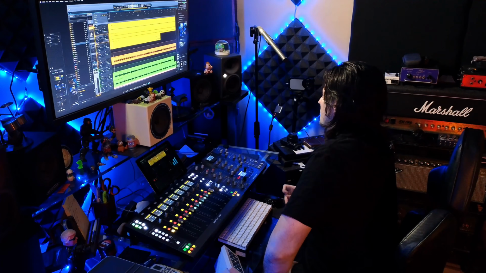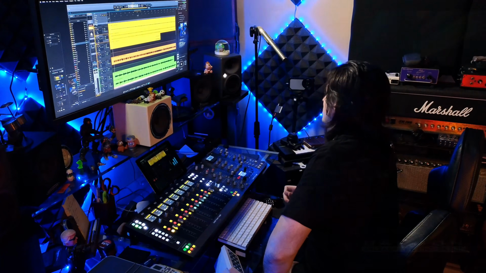Here, I notice you have an Avantone mix cube. Is it for checking mono? It is for checking mono, actually. Great question, and somebody's actually eagle-eyed. Thank you, DJ Victor Nova. Yes, it's actually an Avantone that I use for mono mixing.